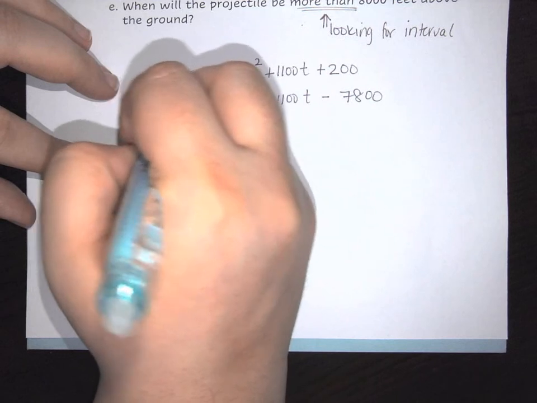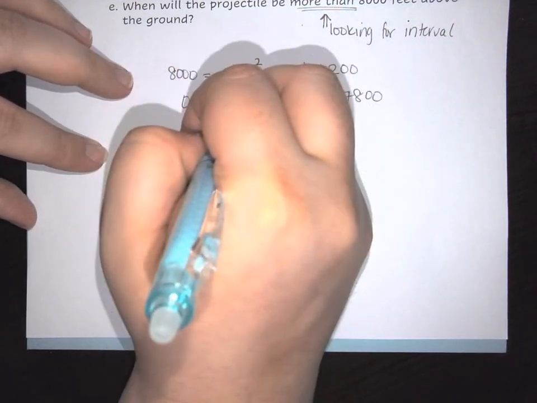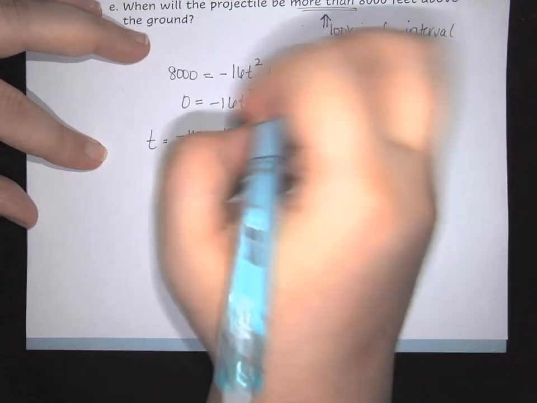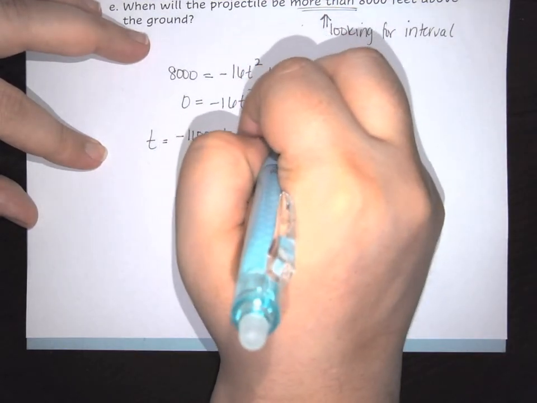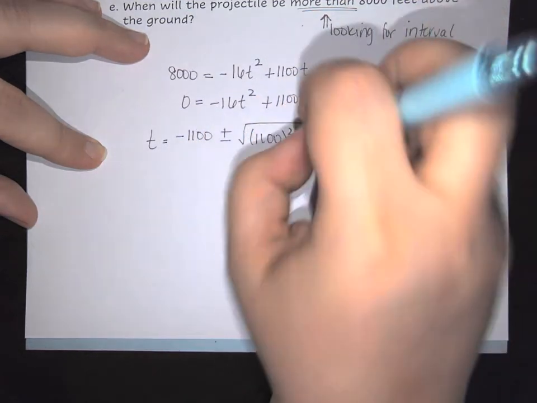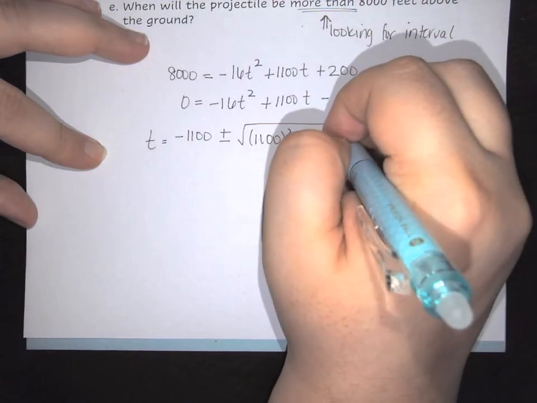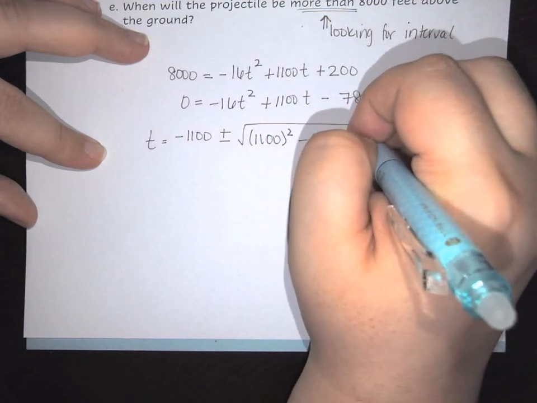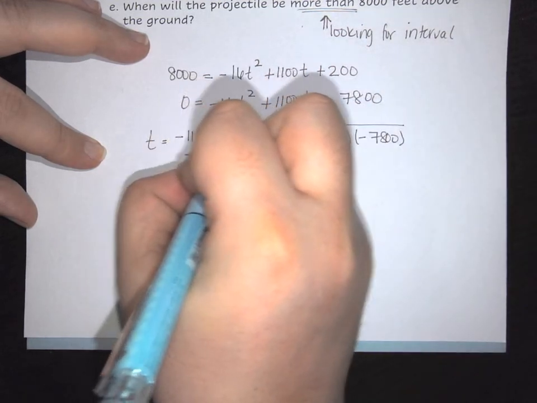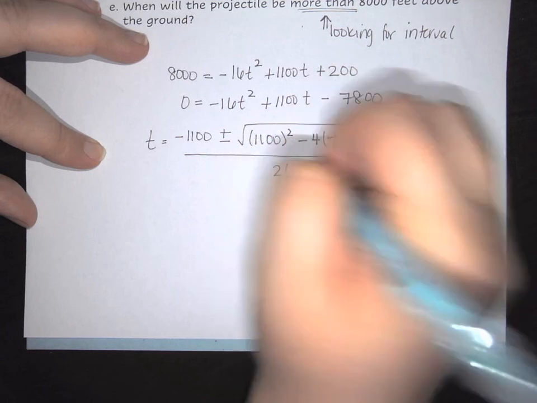So we would have that your t is going to be negative 1100 plus or minus, we've got a fairly big radical, so we've got 1100 squared minus 4 times negative 16 times negative 7,800, and the whole thing is over 2 times negative 16.